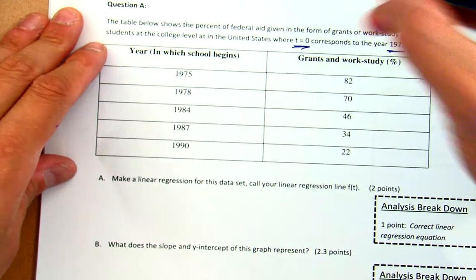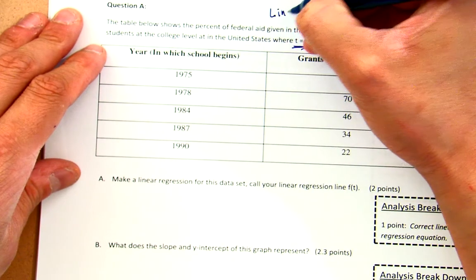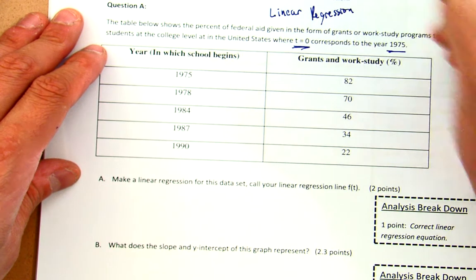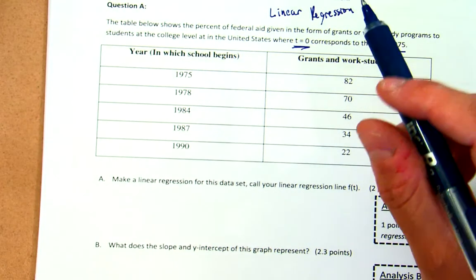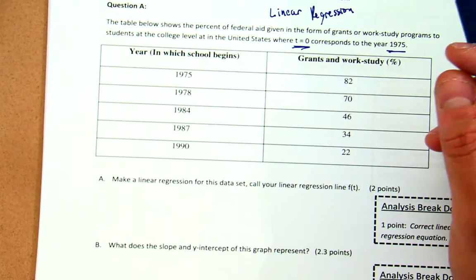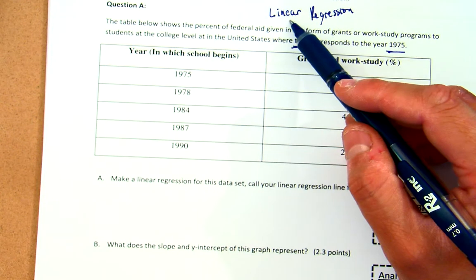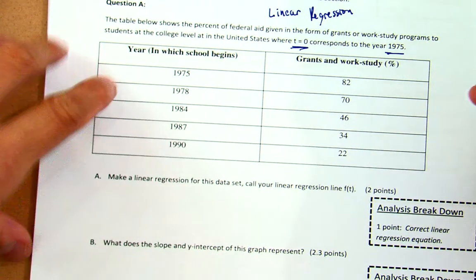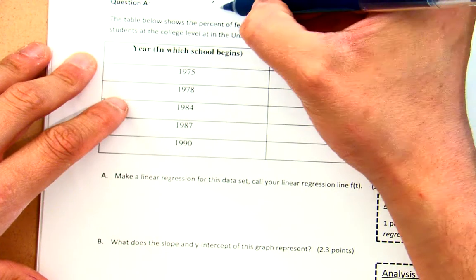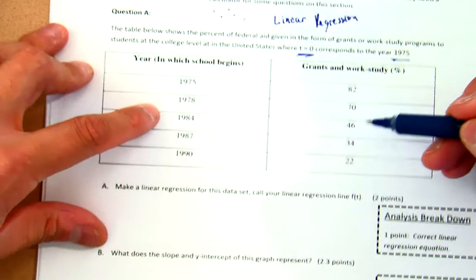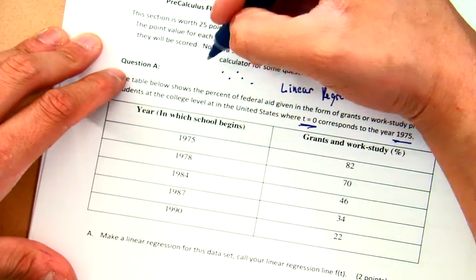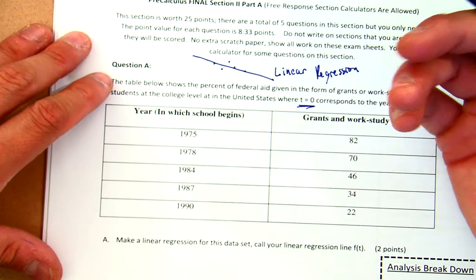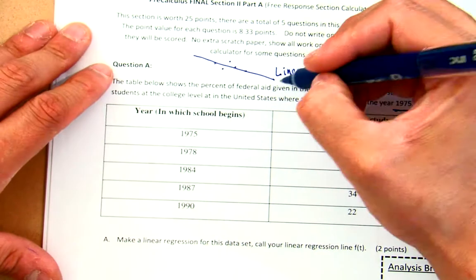This is a linear regression. Please write this down. For part A, it's going to be a linear regression. I might make a bonus question and have another type of regression there. So a linear means what type of line? It's like a straight line, right? So basically, these represent a bunch of points, and you need to find the line that goes through all of them in the best way. That's a best fit line. That's all you're doing.